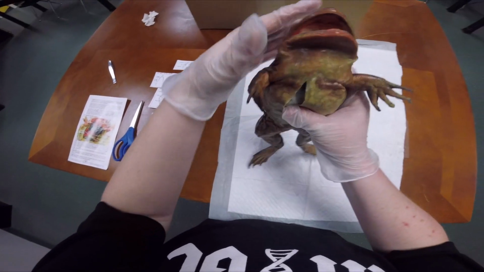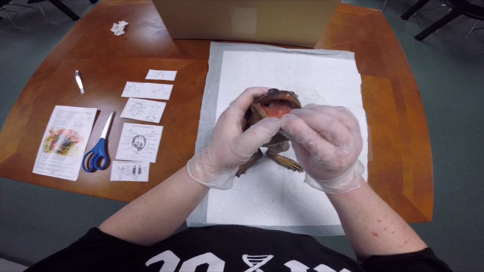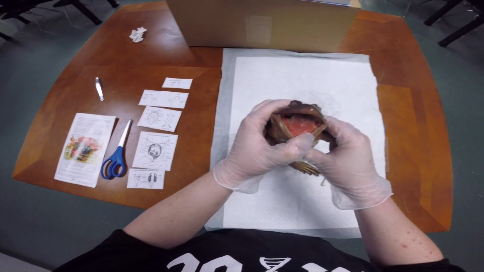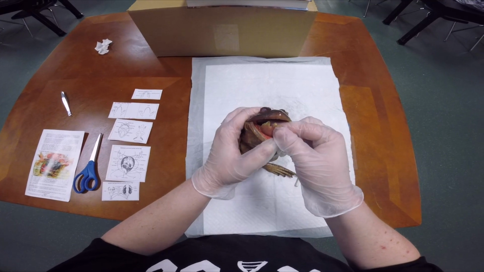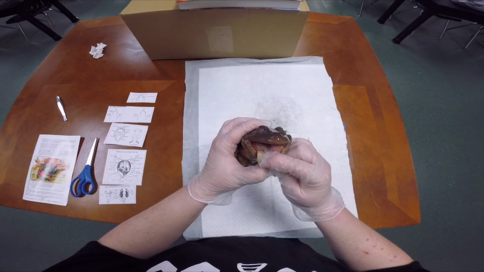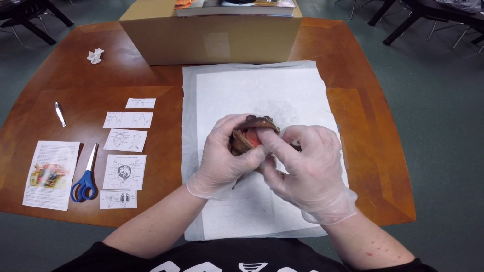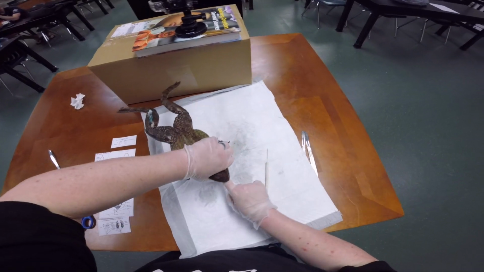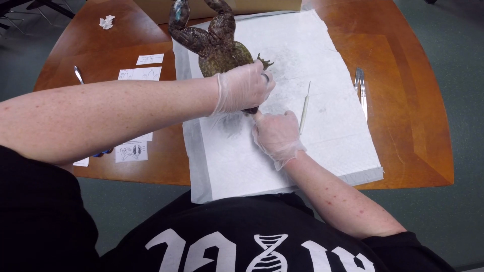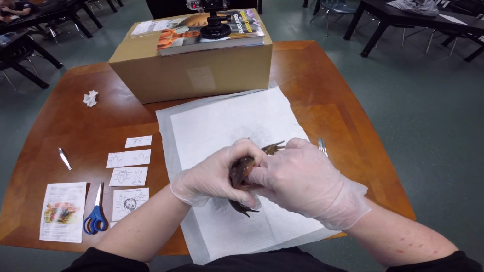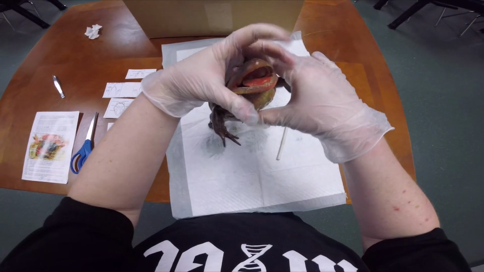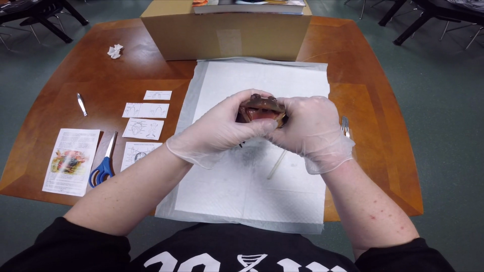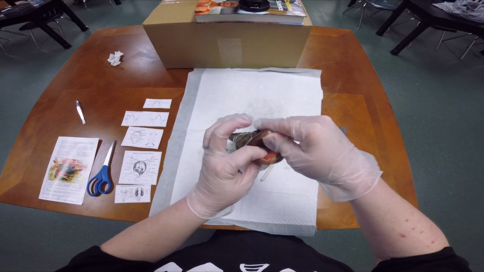So we can see in the mouth now, and the biggest thing you're going to notice is the tongue. This is the tongue right here, with that little sticky part that comes out to catch whatever he or she is going to be eating. I'm going to dump out that liquid so that we can look. All right, well, he's going to be a tough one.